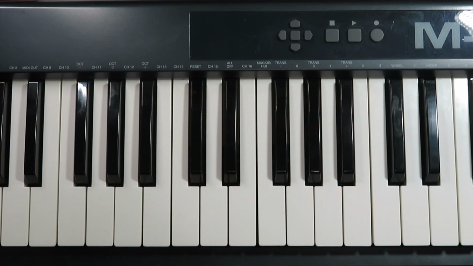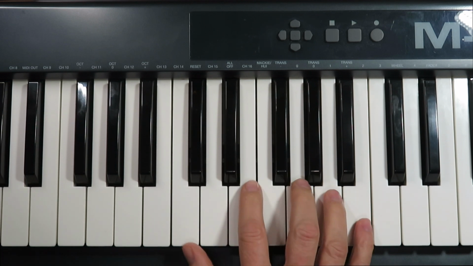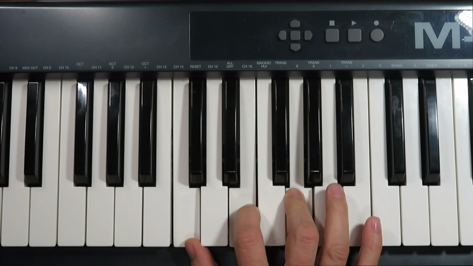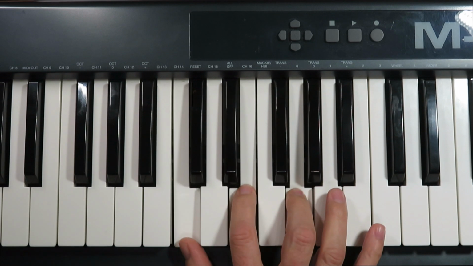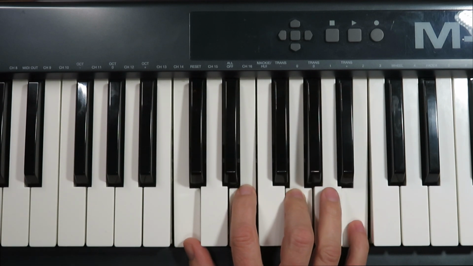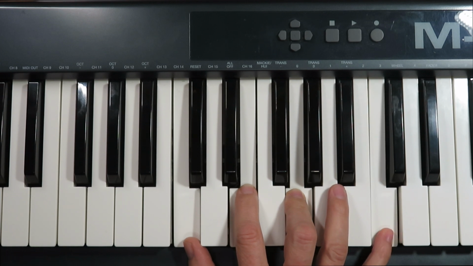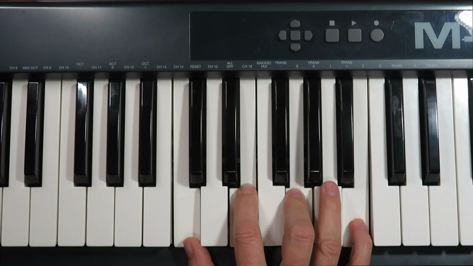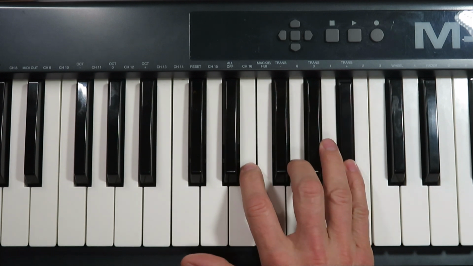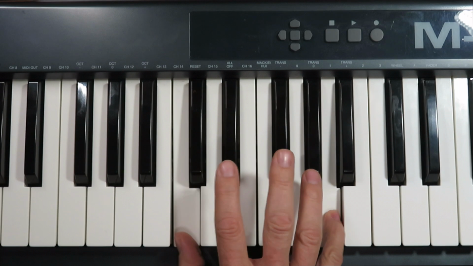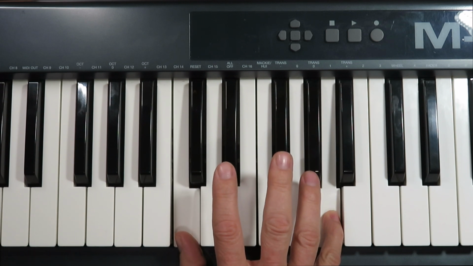So if we start out with C major 7th, we have the C major triad and the major 7th on top. The major 7th is always a half step below the octave. There's the major 7th, there would be a minor 7th, and there would be the diminished 7th.